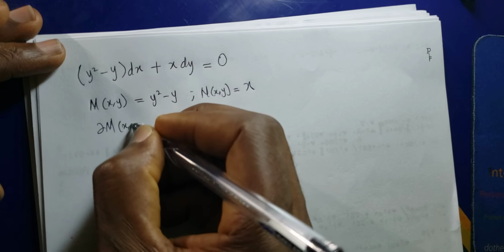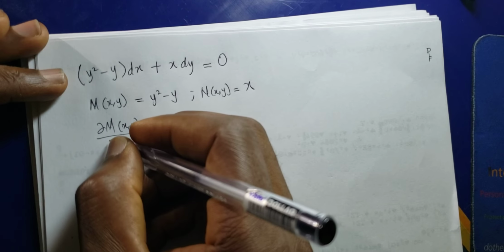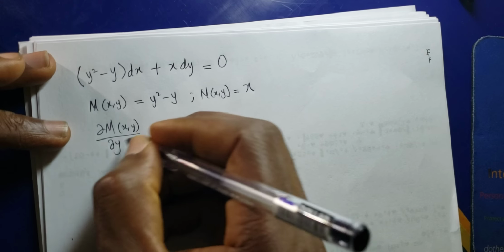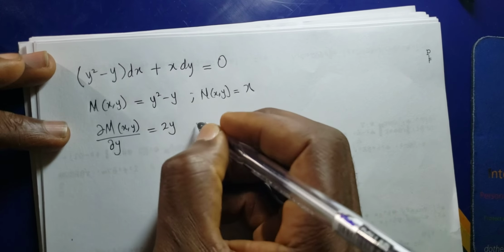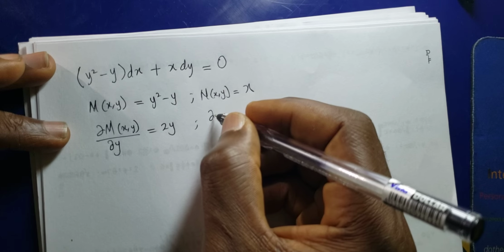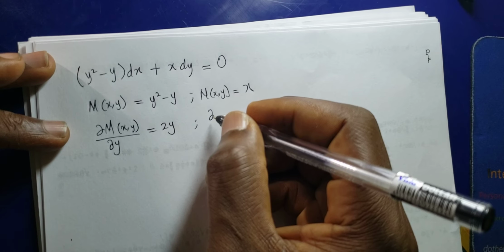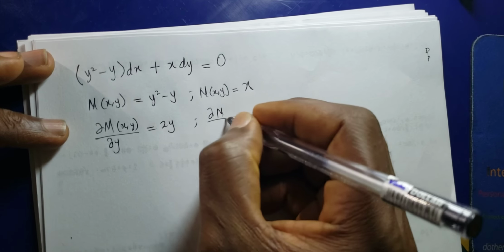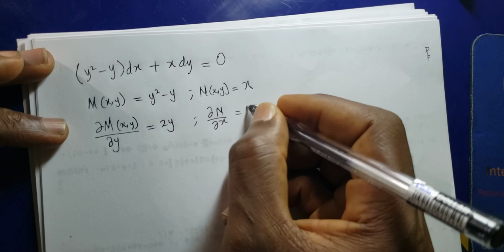That's the coefficient of this, and the coefficient of this. Then when you differentiate M, I'm going to ignore writing the bracket x, y so as to make our writing compact and fast. So we differentiate this with respect to y, that's going to give us 2y. Then differentiate N with respect to x, so that's going to give us ∂N/∂x equal to 1.